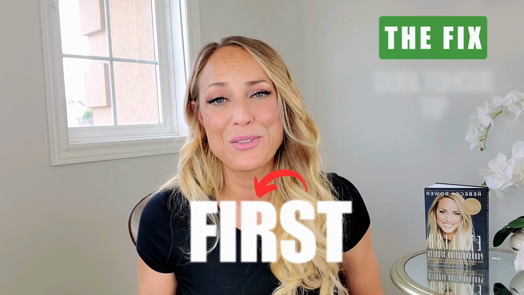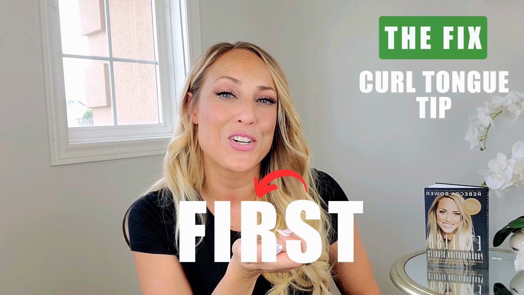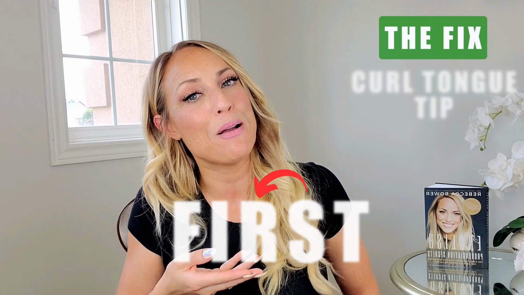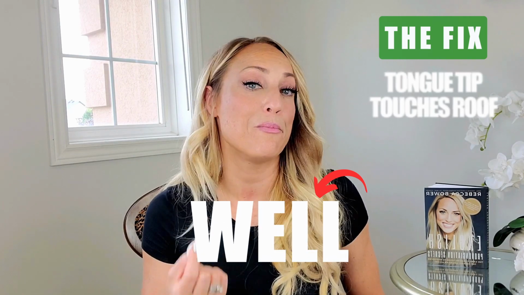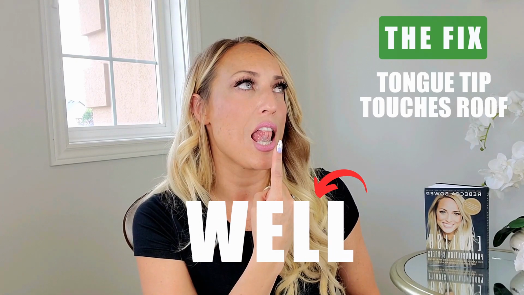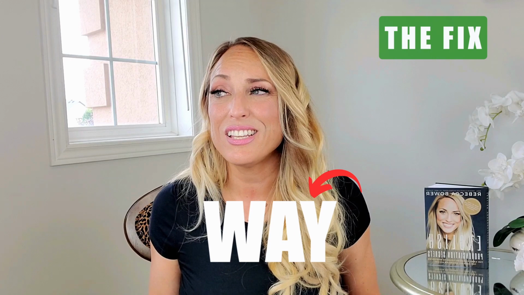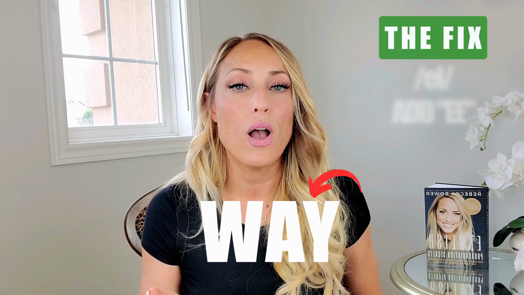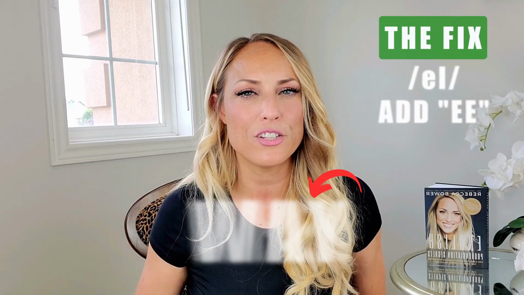Work. First. The R in this word is also the main issue. So feel the tongue tip curl and your tongue pull back. First. Well, the L is the main issue here, feeling your tongue tip go up to the roof, always touching. Well. Way. The issue here for most of my students is that diphthong vowel. Way. There's an E at the end, so feel that little transition.